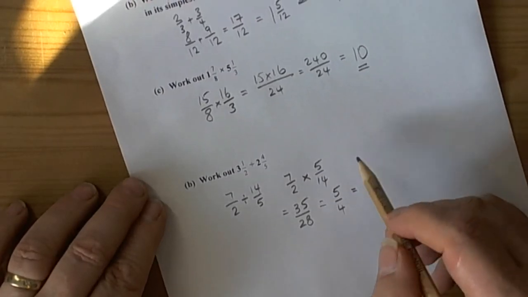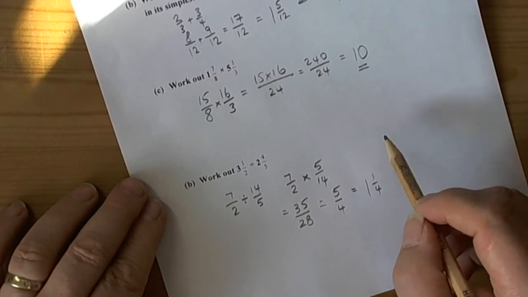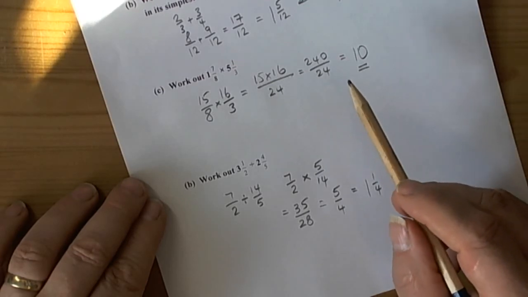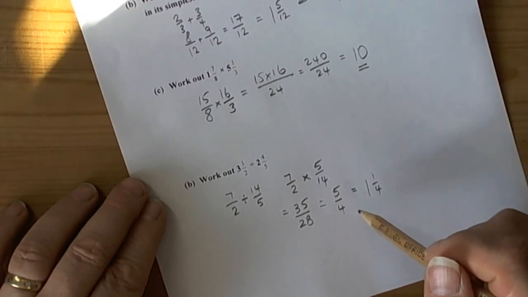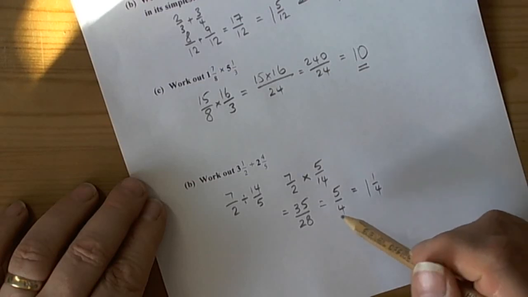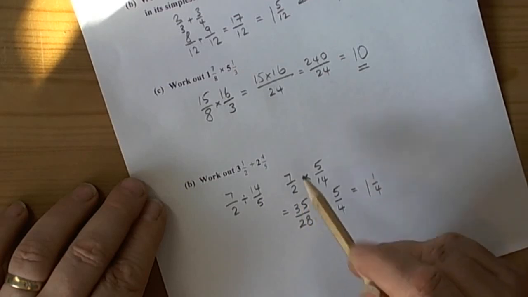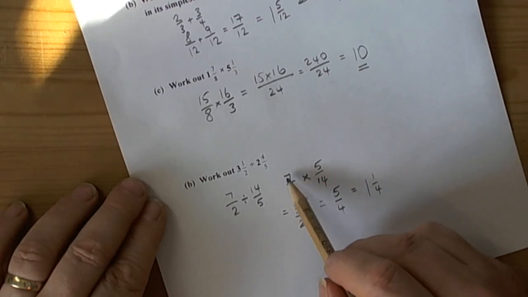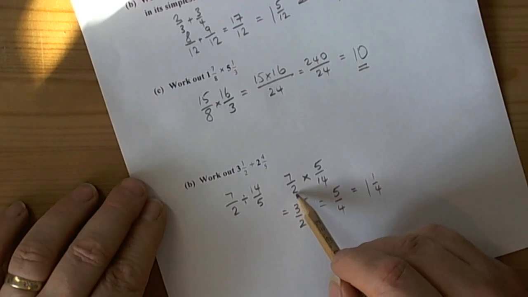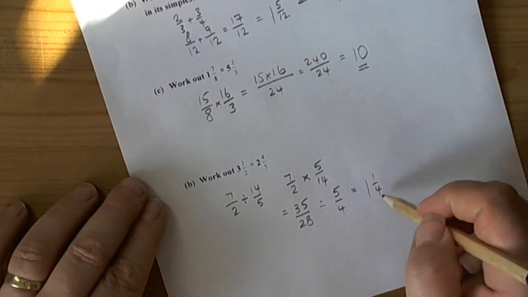So the key ideas are that when you're adding and subtracting fractions, we use common denominators, and if we're timesing and dividing, we do not change the denominator at all. We just follow through the process of turning a division into a multiplication, and then the multiplication becomes numerators multiplied together and denominators multiplied together, and then cancel down if you need to.